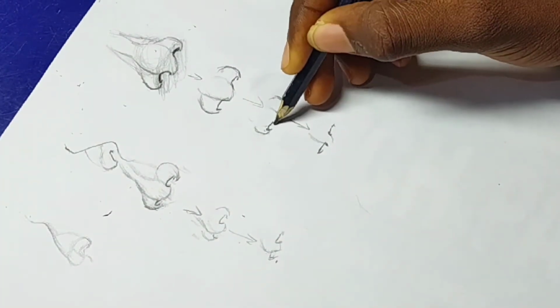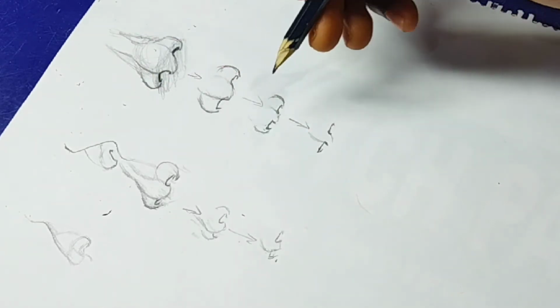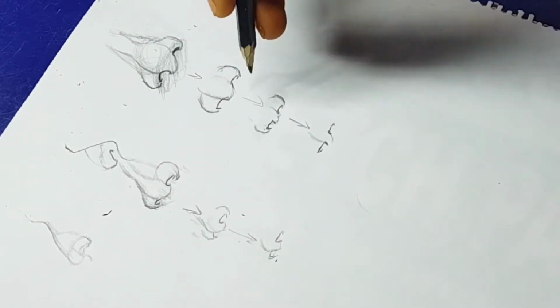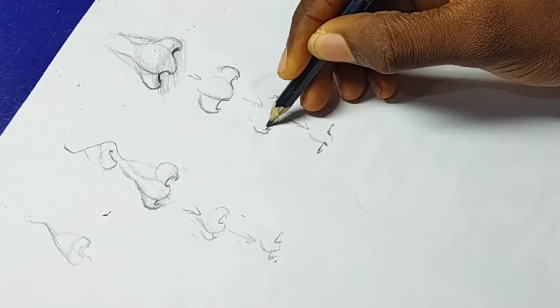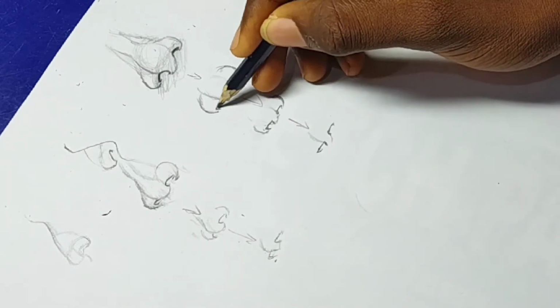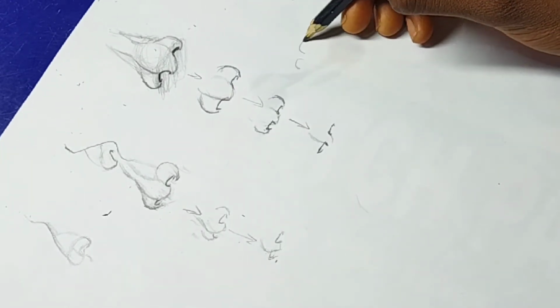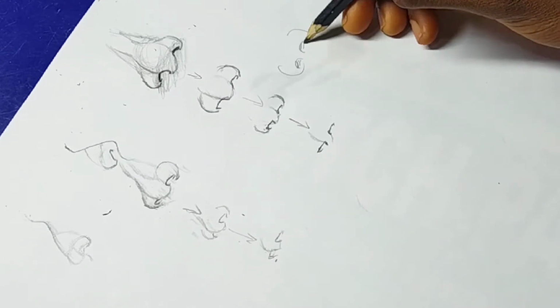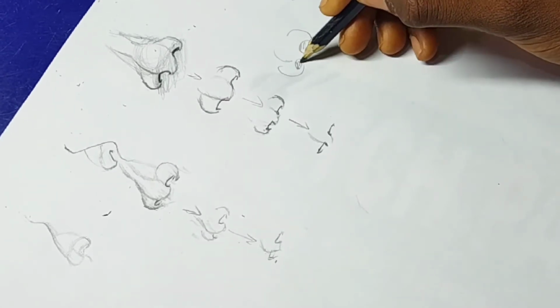So know that the ball of the nose crawls down inside the septum, so it curves inside. The nostril also curves inside. So if you just draw your nose like this, it looks weird because it's not curving inside. If you curve it inside, it looks more realistic.